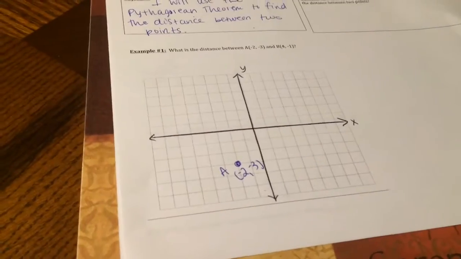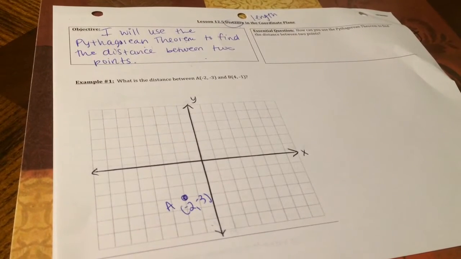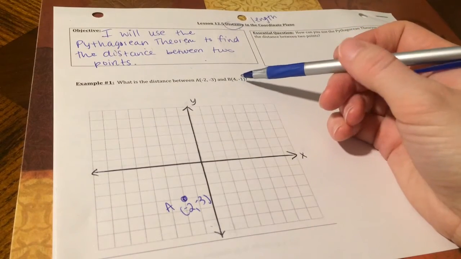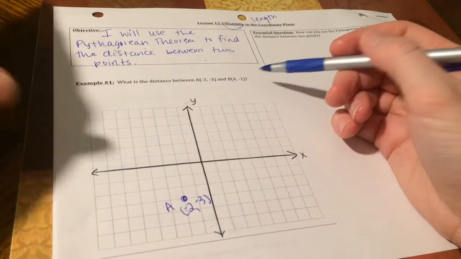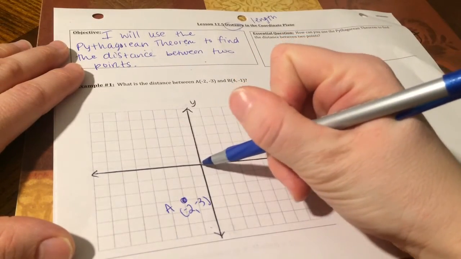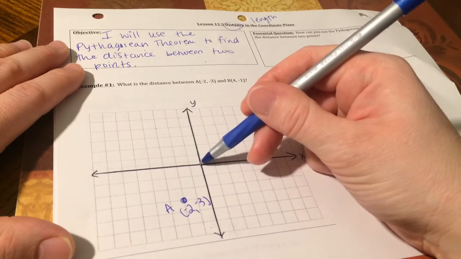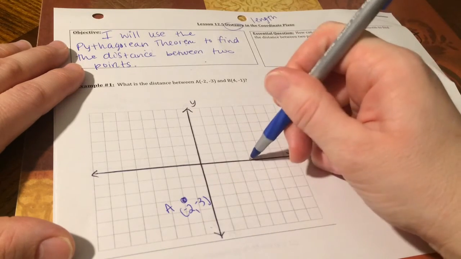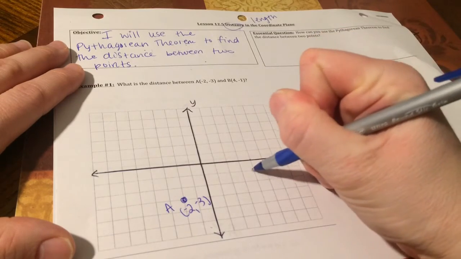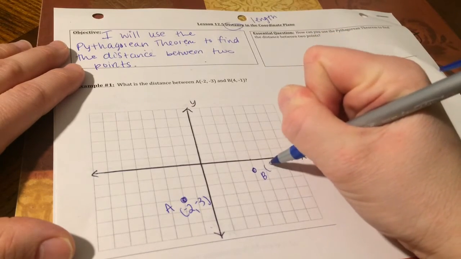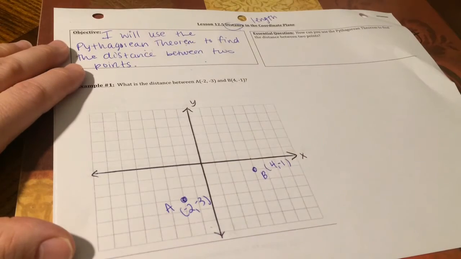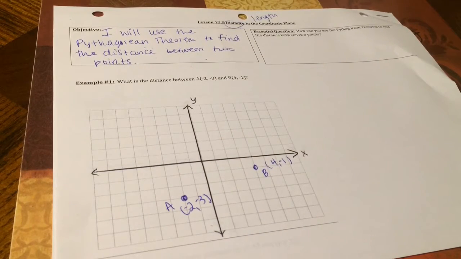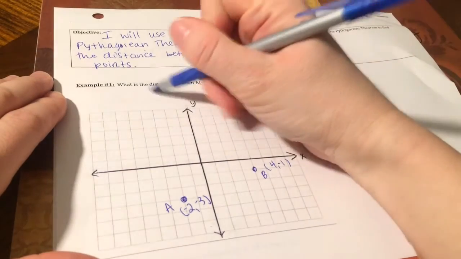And then point B. Sorry, guys. That would happen. Okay, we're back. Point B is 4, -1. So we start at the origin. You go over 4, 1, 2, 3, 4. And then it's -1, so we go down 1. Let's plot that point. That is point B at 4, -1. So we plotted those 2 points, and we need to find the distance between them.